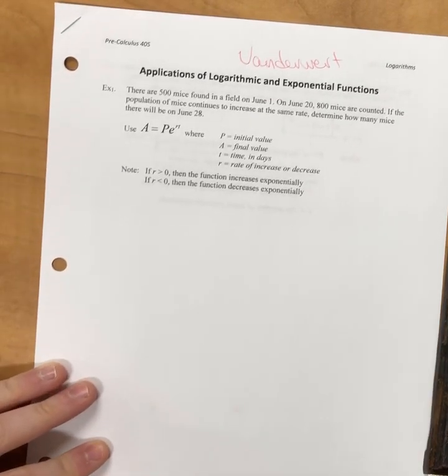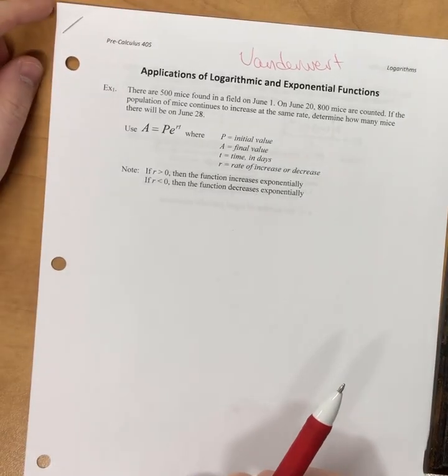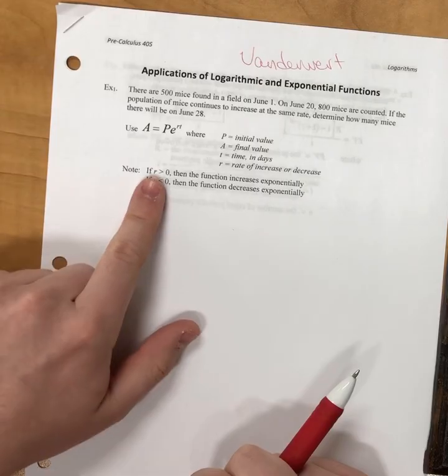There are 500 mice found in a field on June 1st. On June 20th, 800 mice are counted, so there's an increase of mice, and we're trying to figure out what the rate of these mice are, so then we can figure out how many mice there will be on June 28th. The nice thing about these questions is on the provincial exam or any sort of testing, they're always going to give you the formula.